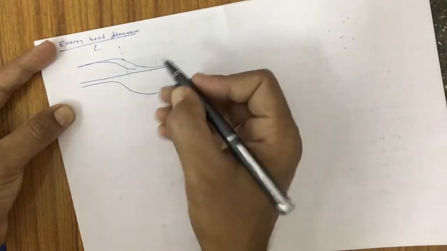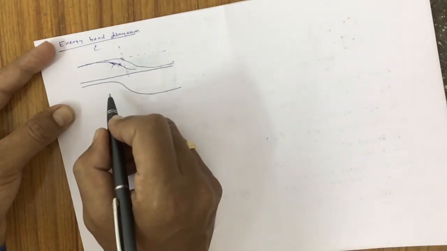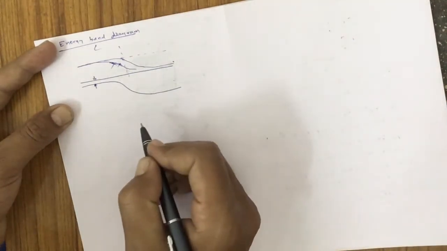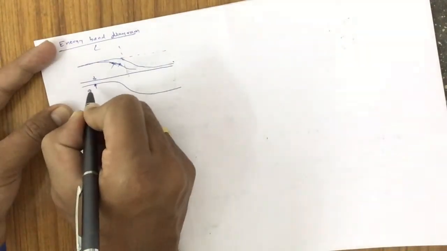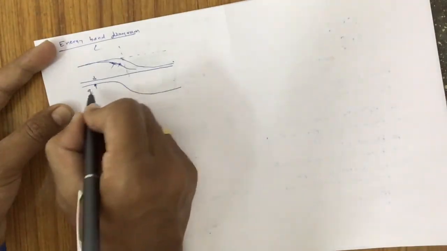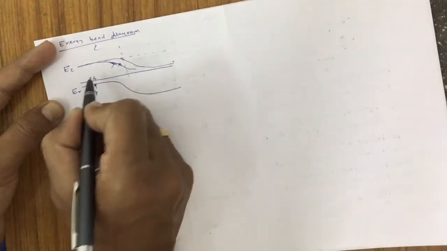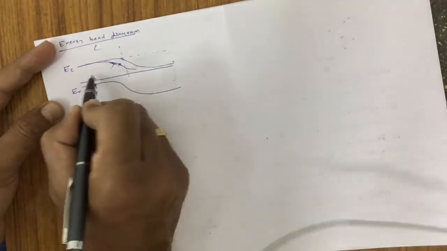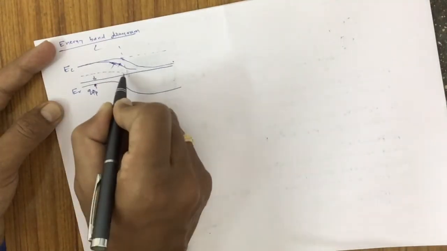There are quite a few quantities here. I can call this Q phi F, Q phi P, then this is EV, the valence band energy, this is EC, and the intermediate state is represented with the dashed line.